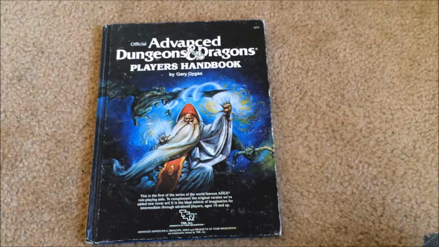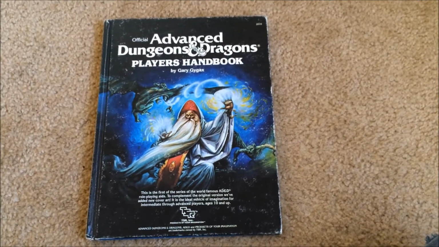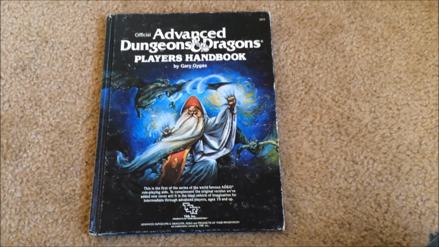So, ladies and gentlemen, I present you with the original Advanced Dungeons & Dragons Player's Handbook by Gary Gygax. Now, this one was given to me by my uncle, along with a lot more Dungeons & Dragons books, and he was the original owner.